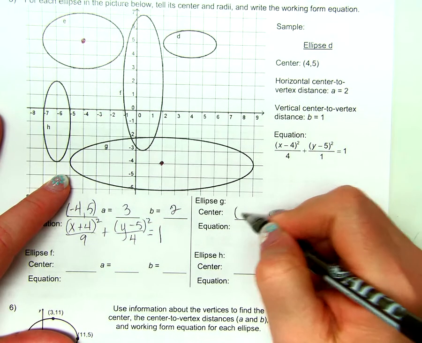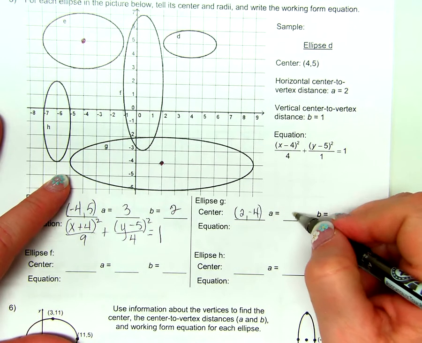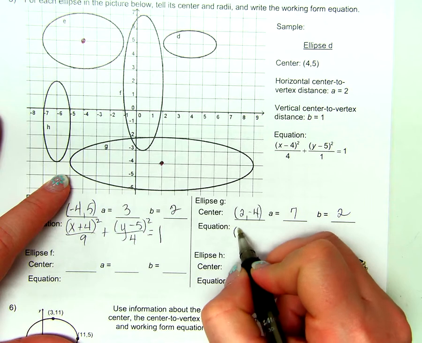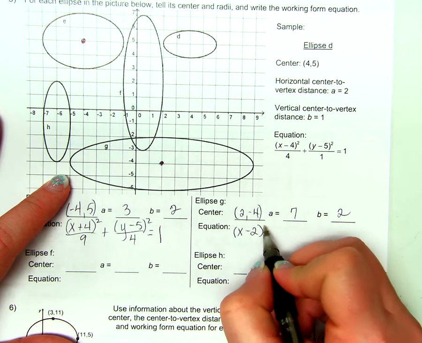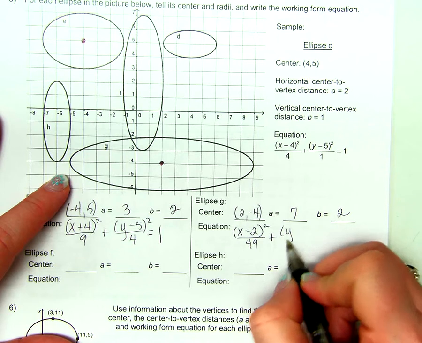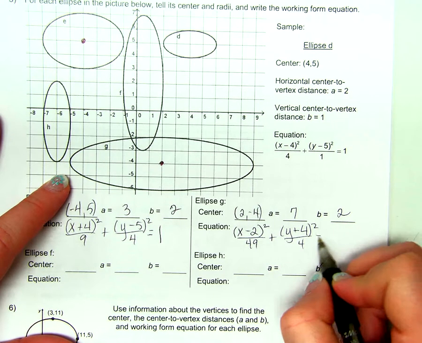Okay? So (2, negative 4). So a is 7 and b is 2. So the equation is (x minus 2) squared over 49 plus (y plus 4) squared over 4 equals 1. Perfect.